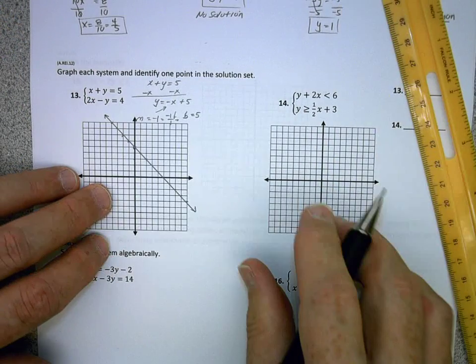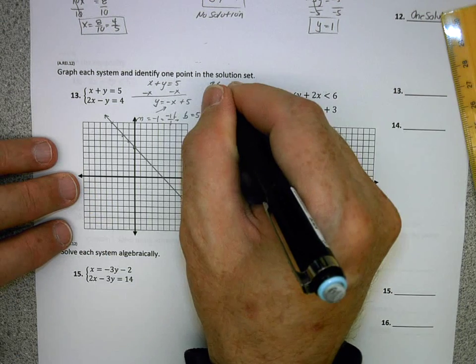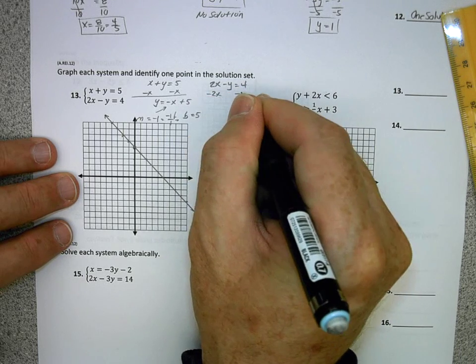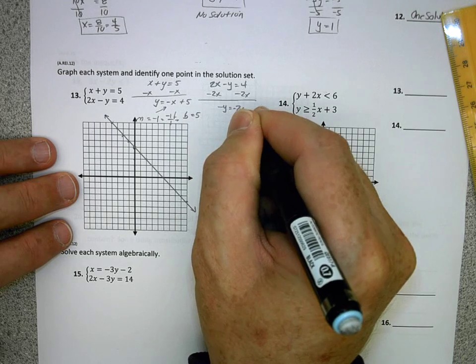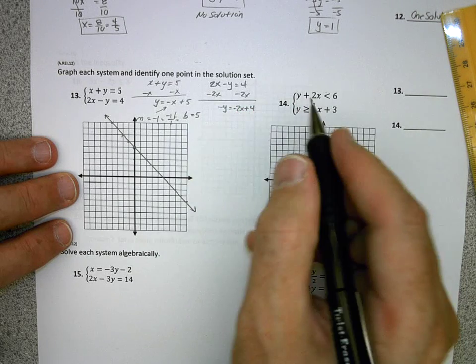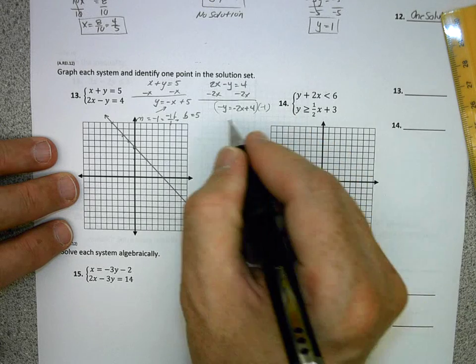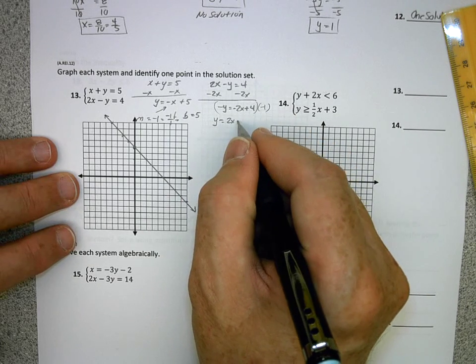All right, second line. So for the second line, let's do the same thing. 2x minus y equals 4. Subtract the 2x from both sides. And we get minus y equals minus 2x plus 4. And now I've got a negative, so let's multiply everything by negative 1. So I get y equals plus 2x minus 4.